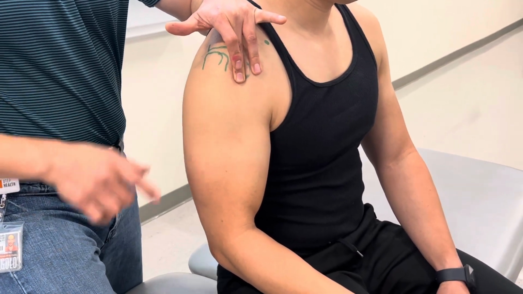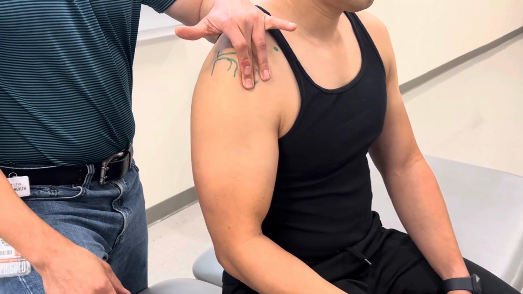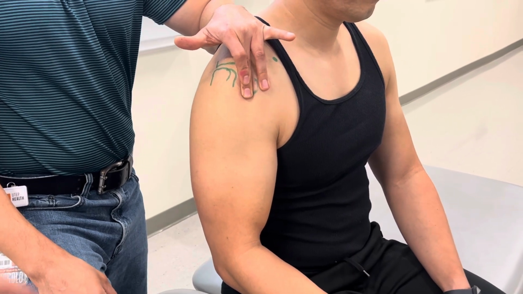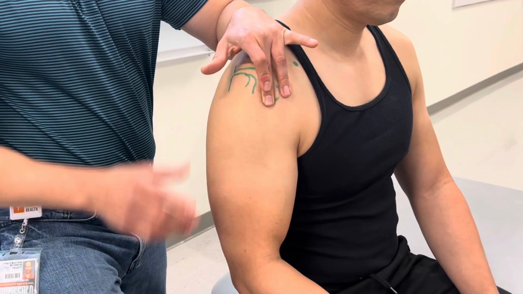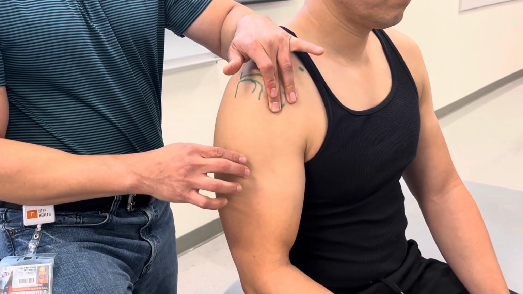What is next? I think that's it. Okay. What about the one right here on the side? Oh, yes, the deltoid tuberosity.